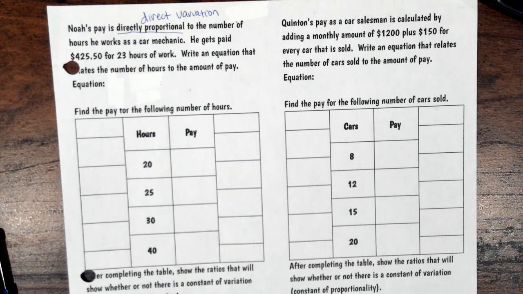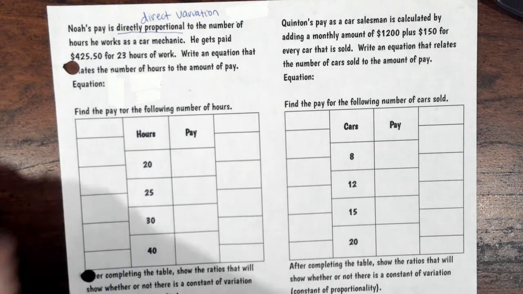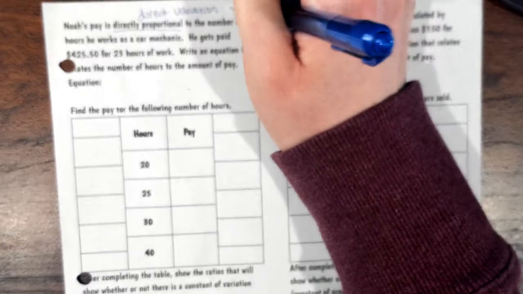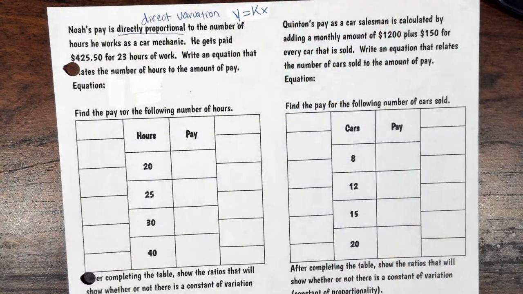So first problem says, Noah's pay is directly proportional. Notice I already underlined that. Directly proportional means it's a direct variation. Direct variations means it's going to be proportional. Proportional means it's a straight line through the origin. It can be written in the y equals kx form. It's just like y equals mx plus b, but there's no plus b at the end because it goes through the origin, so the y-intercept is 0. You don't need to write plus 0 at the end there, okay?